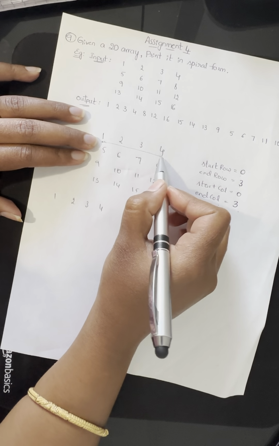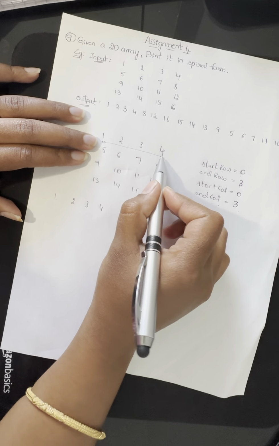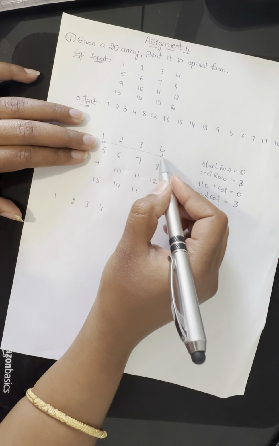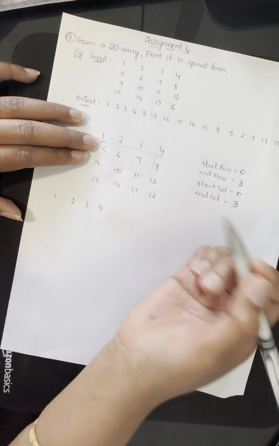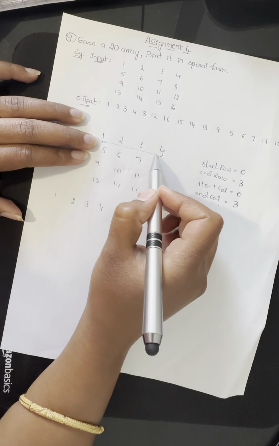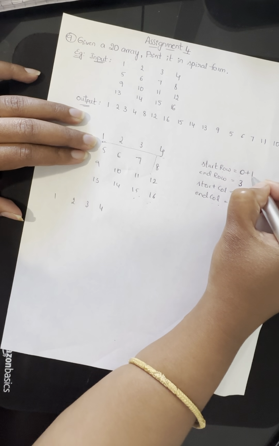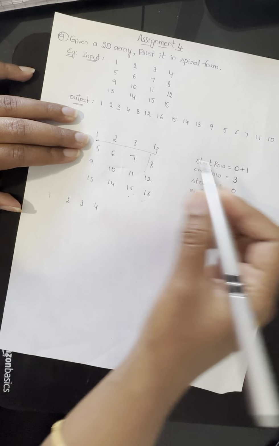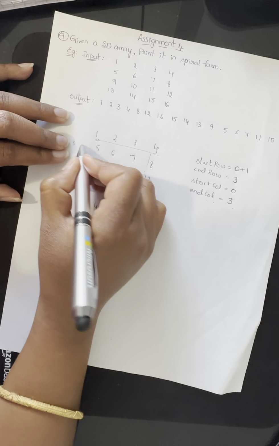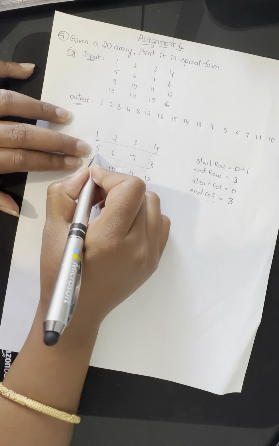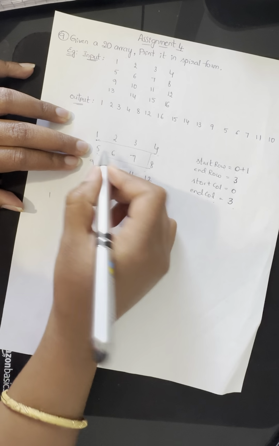Now we have reached the end of the row, so we stop here and then we change the direction to down. So here we finish the first row, so the start row becomes incremented.